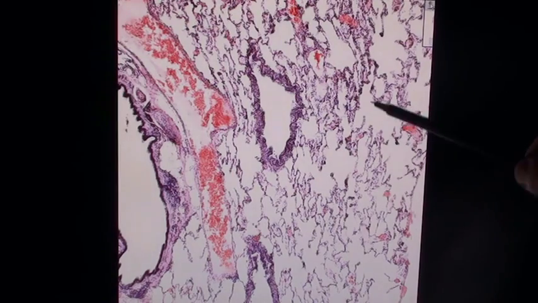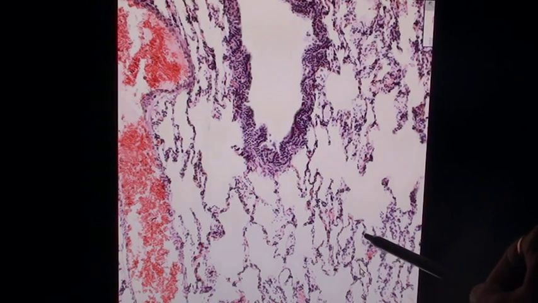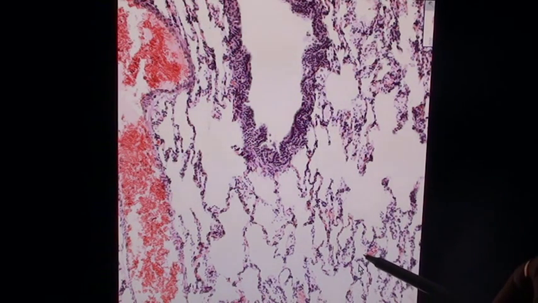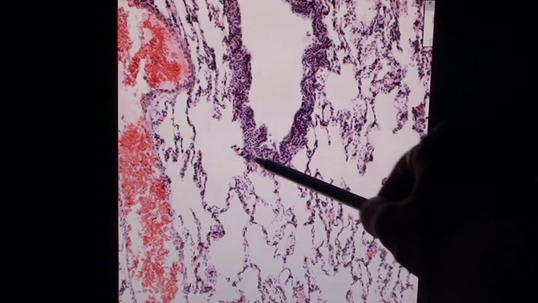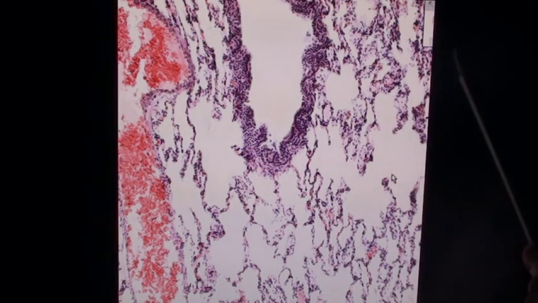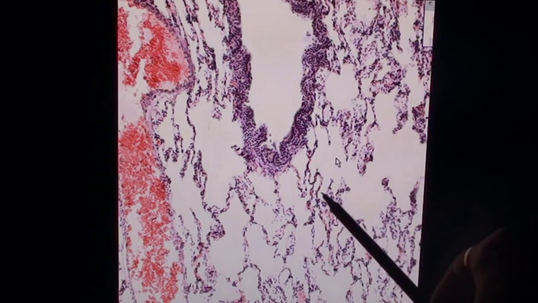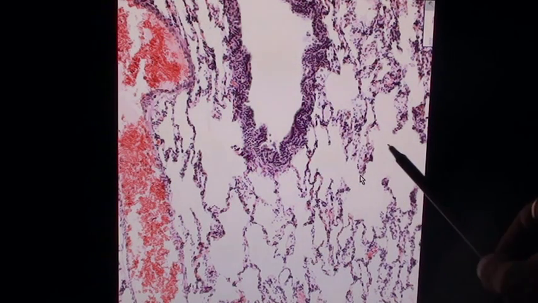Now, go to the lowest level of air spaces, such as here, all this. These are the alveoli. Now, majority of the cut section of the lung will show alveoli. Now, see this area where there is a common vestibule of group of alveoli. This is an alveolar duct.